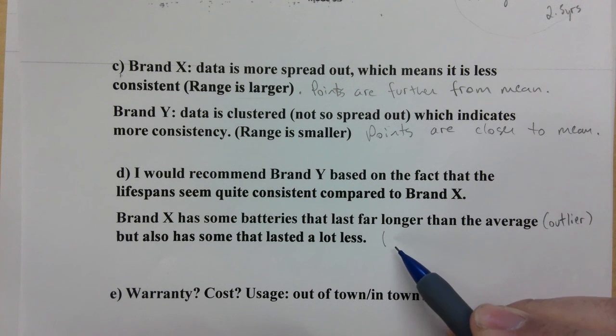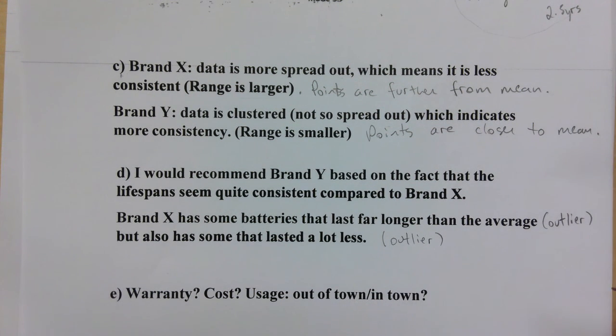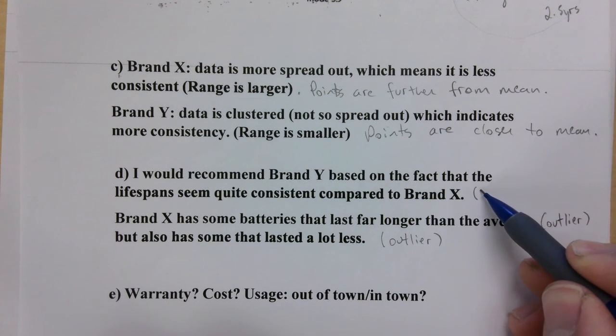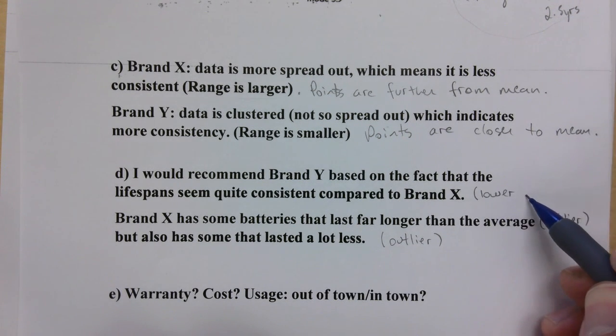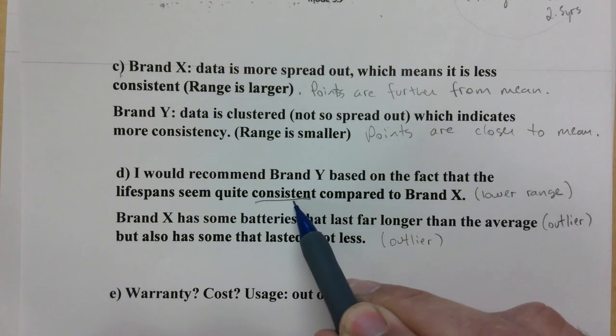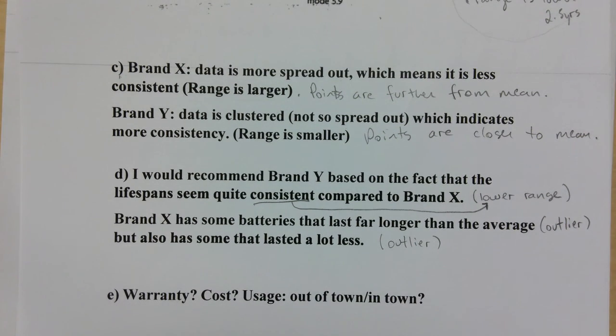Okay. And how do you know things are more consistent? Right? Lower range, right? Consistency is directly related to the range. Direct correlation. Okay.